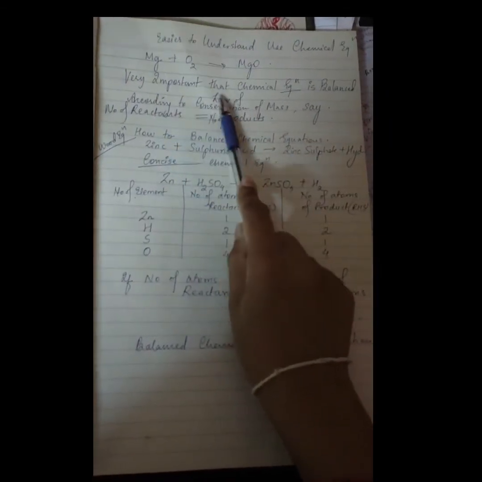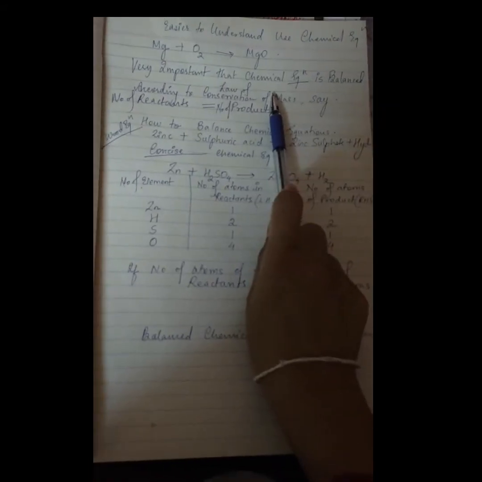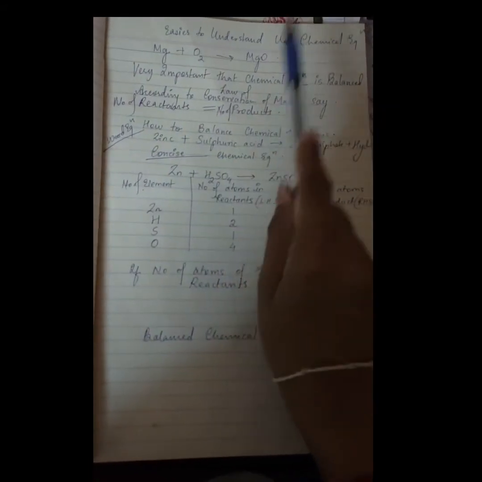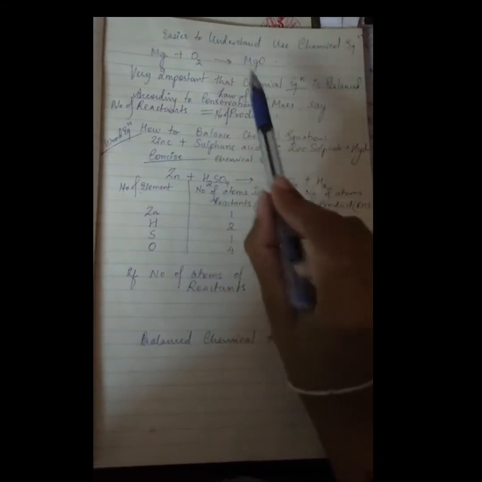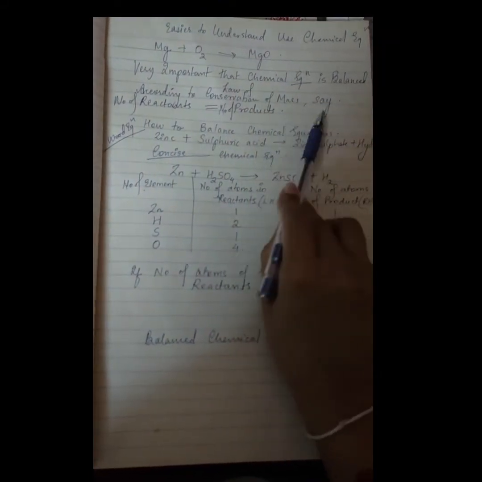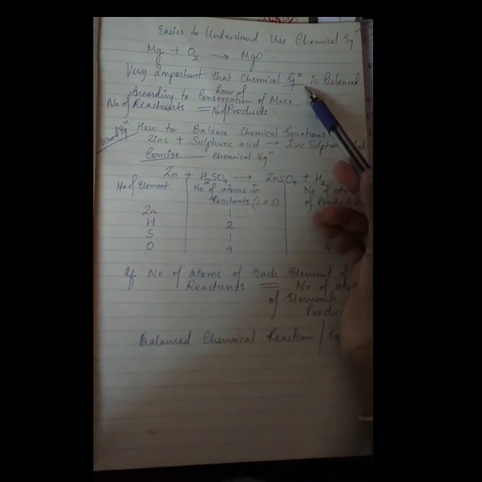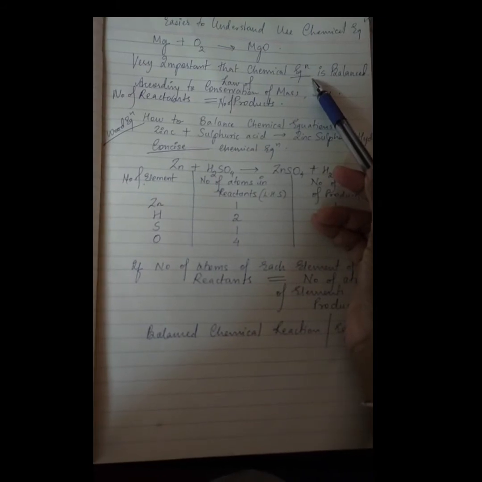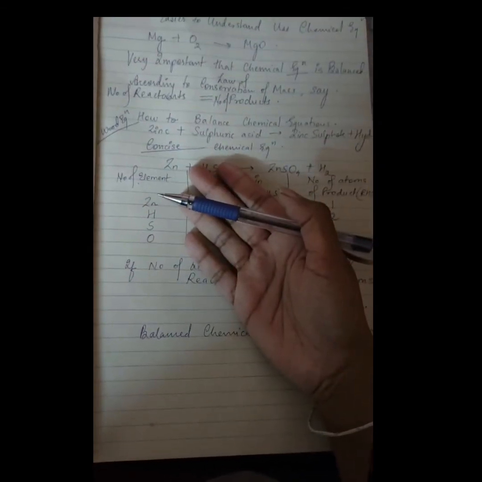The next thing is that it is very important that a chemical equation should be balanced, just like I said in the previous video. Why should it be balanced? Because of the law of conservation of mass, which says that mass can neither be created nor destroyed in a chemical reaction.